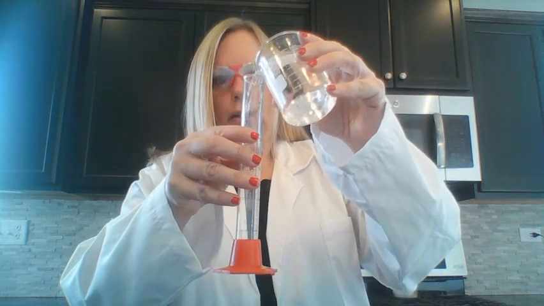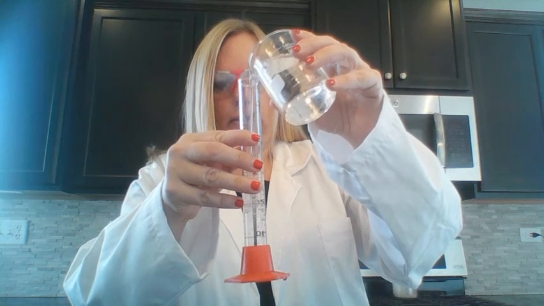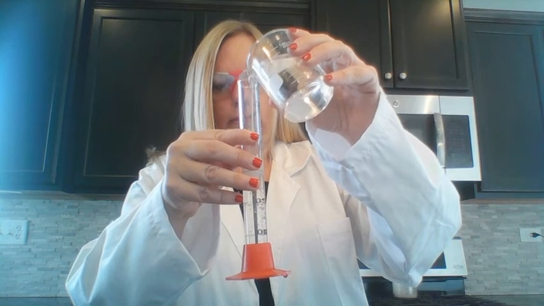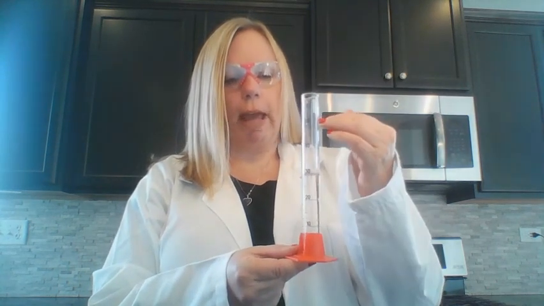When you're doing water displacement, the first thing you do is you put an even amount of water into your graduated cylinder. I like to do about 30 or 40 milliliters because that's easy to know where I started. Okay, so I'm at 30 milliliters. Now, this is what I'm going to call my starting volume. So when we're looking at our volume, we'll know where we started and where we ended.